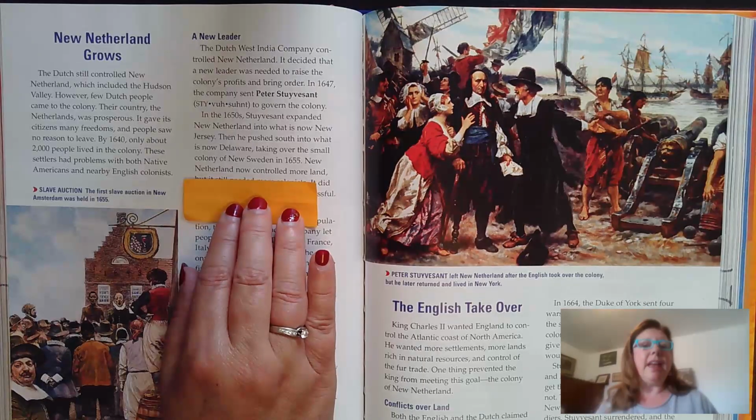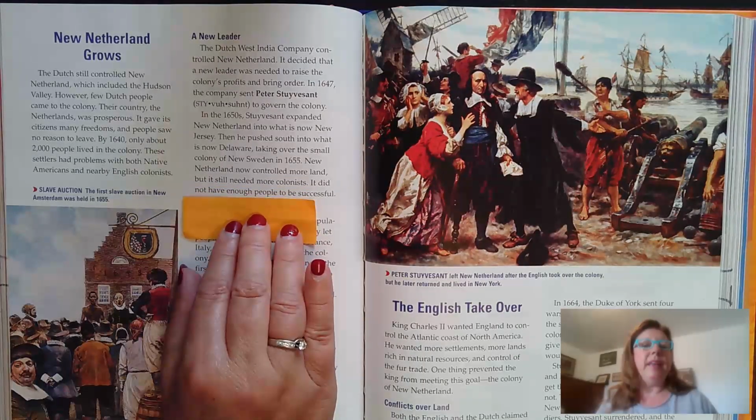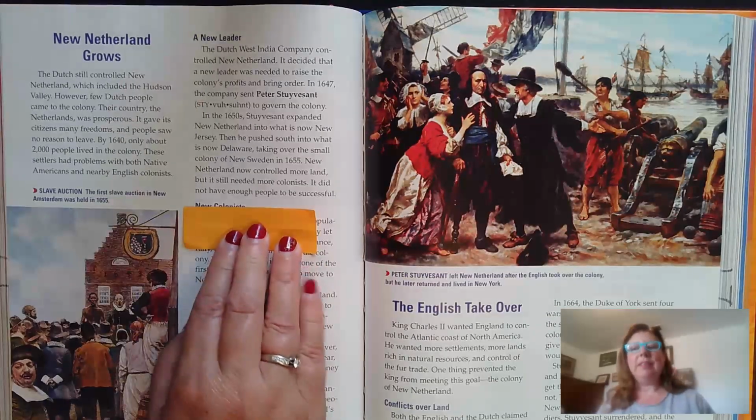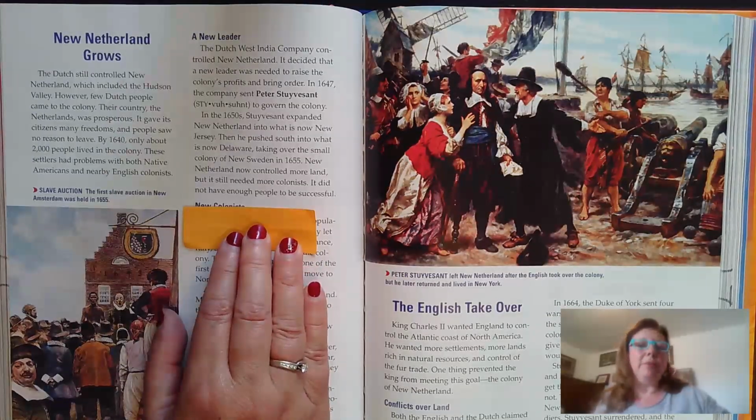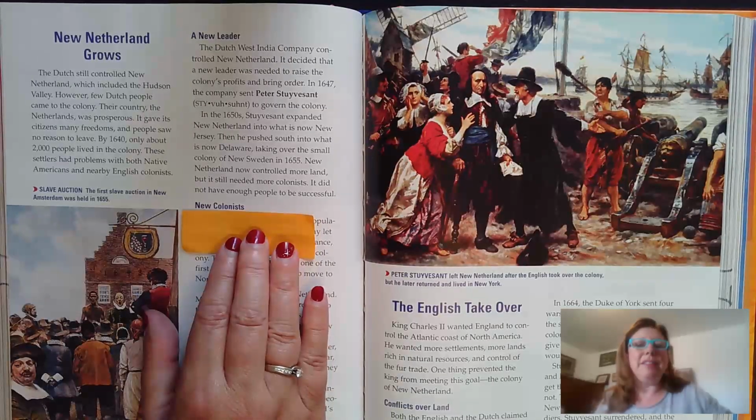New Netherland now controlled more land, but it still needed more colonists. It did not have enough people to be successful. So isn't that interesting? We do need to group together to help protect each other.